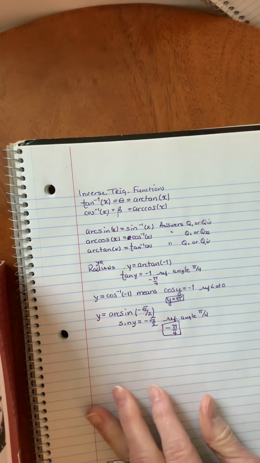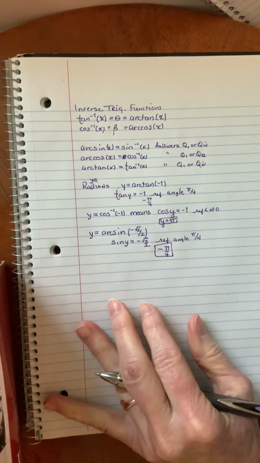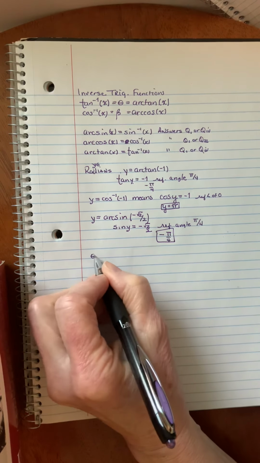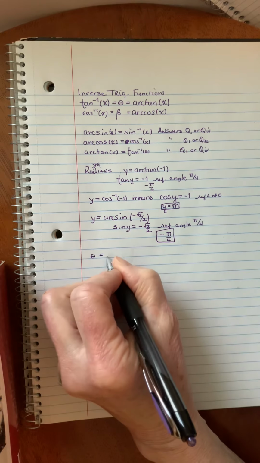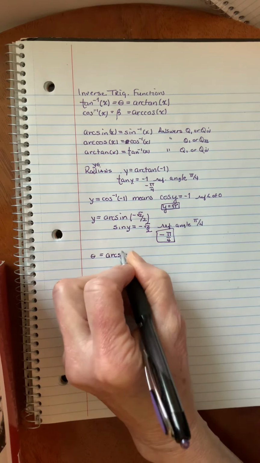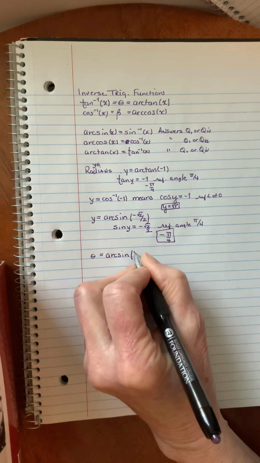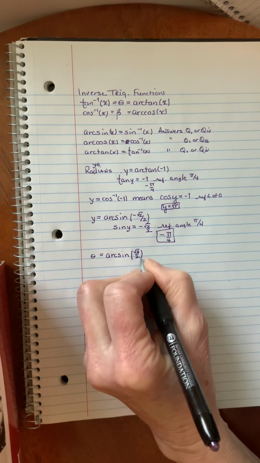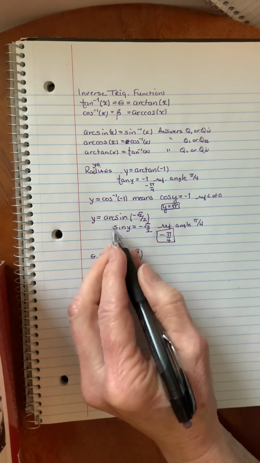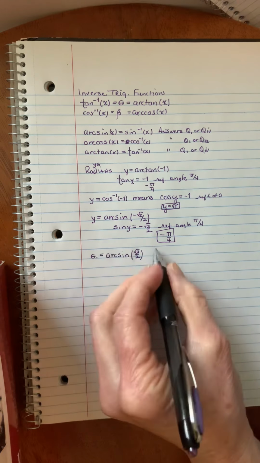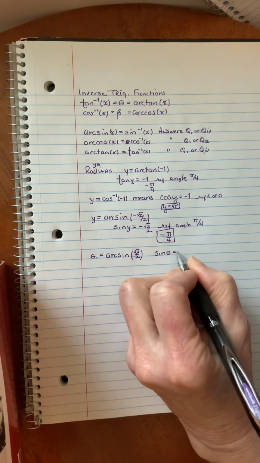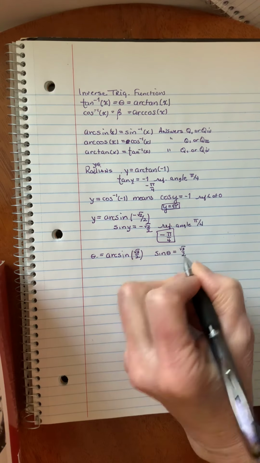Now let's do a couple with degrees, just to change it out a little bit. Let's say that theta is equal to the arc sine of the square root of 3 over 2. Well, if I look at that the other way, and you don't have to do this if you start recognizing it, this one's going to say that the sine of theta is equal to the square root of 3 over 2.